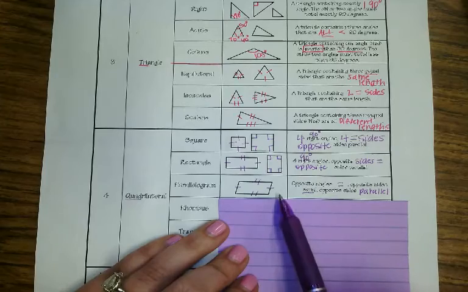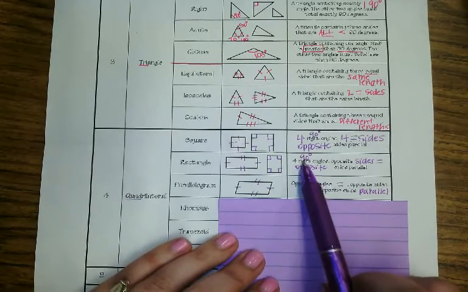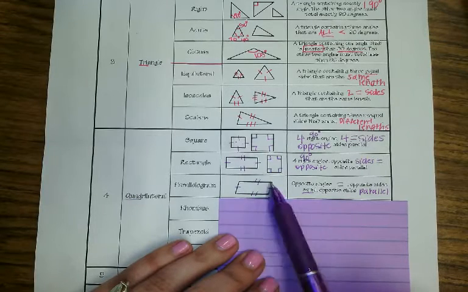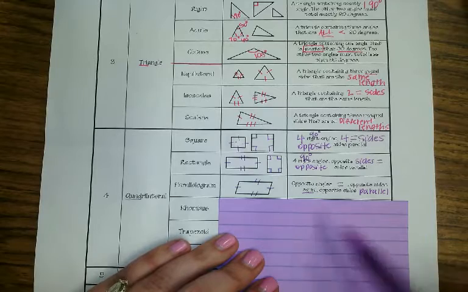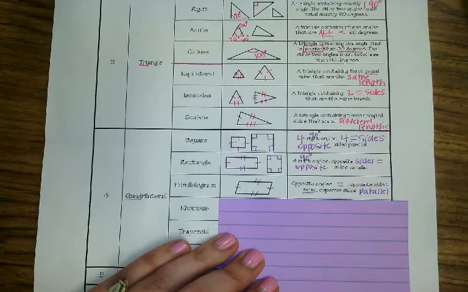So a parallelogram is only missing the attribute of the 90-degree angle. So you'll see that there are 2 obtuse angles and 2 acute angles making up this parallelogram. But that rectangles and squares are also examples of parallelograms.